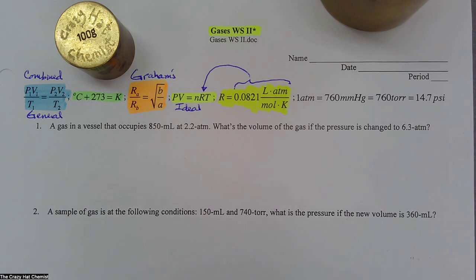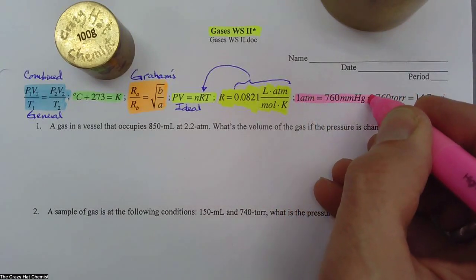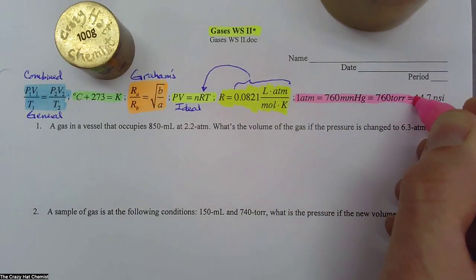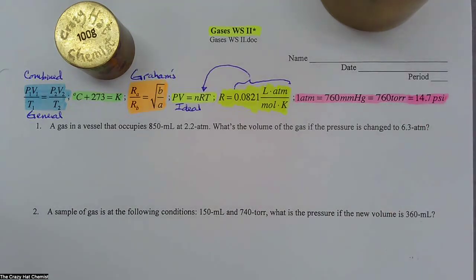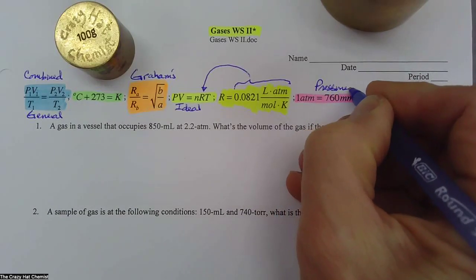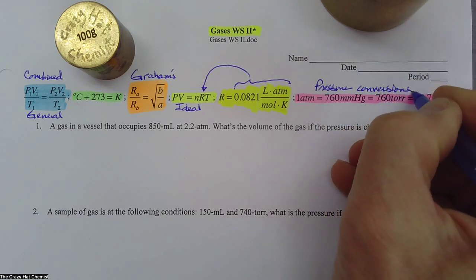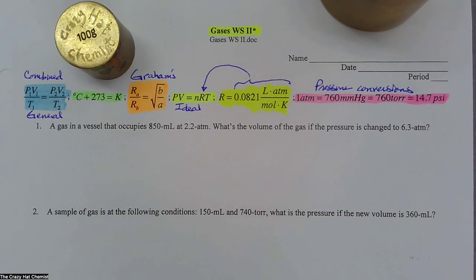All right. Then over here, we have 1 atmosphere equals 760 millimeters of mercury equals 760 torr equals 14.7 pounds per square inch or PSI. Pressure conversions. These are pressure conversions. That's what those are right there.